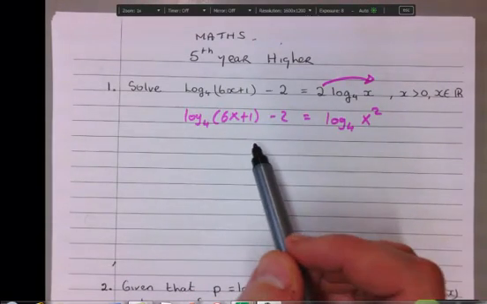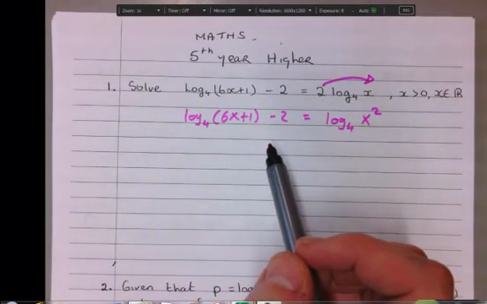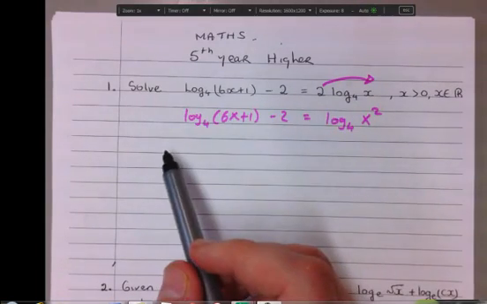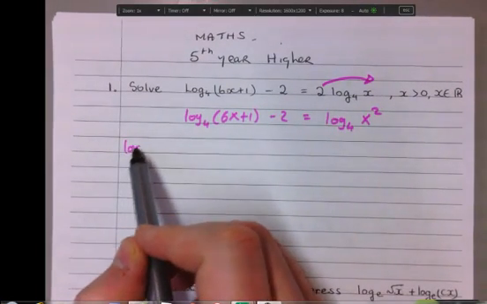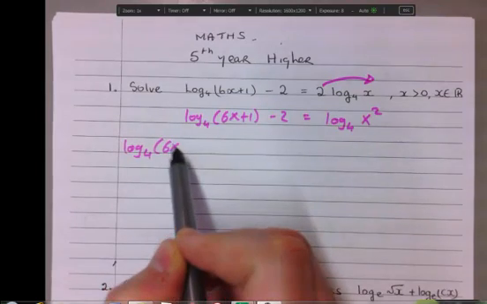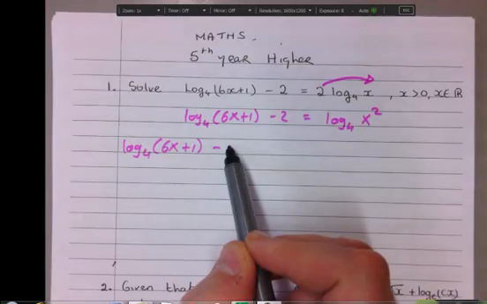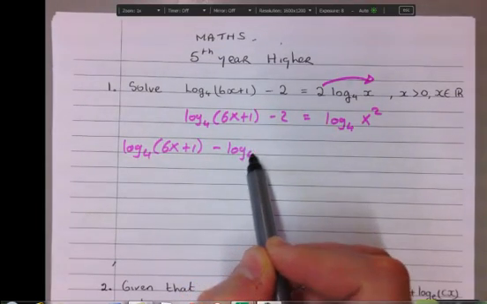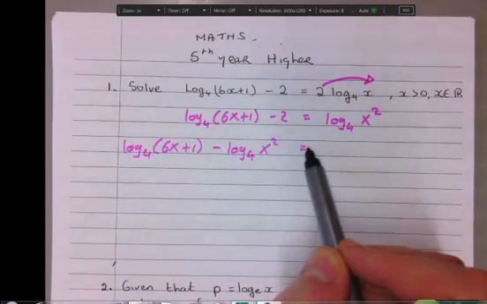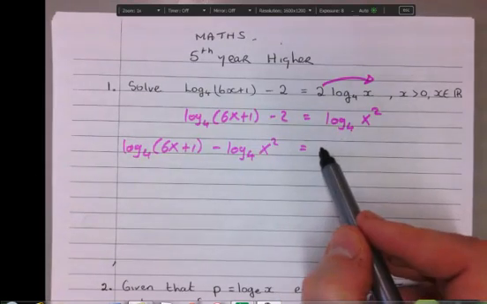Next step, I'm going to bring all the logs maybe to one side, because then I'll be able to use some rules. So I'm going to have log 4 of (6x + 1) minus, so this portion of it here will become a negative, so minus log 4 of x squared, and at the same time I'm going to add 2 to both sides.